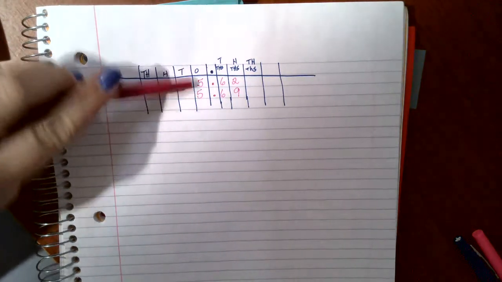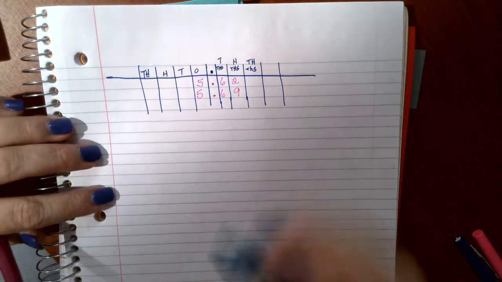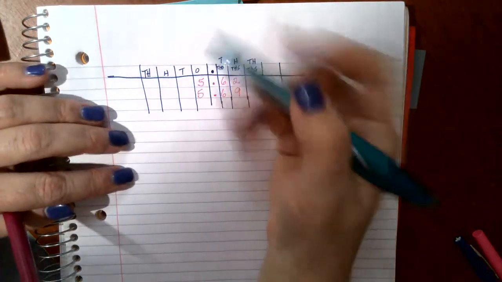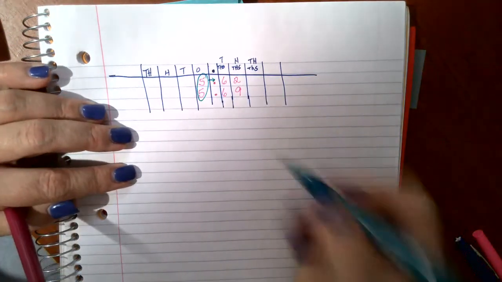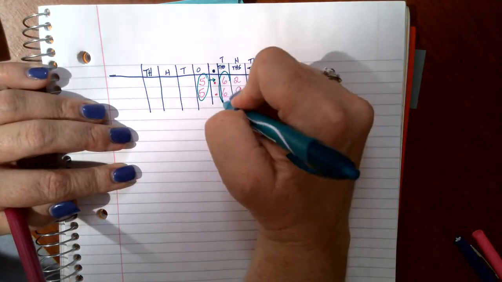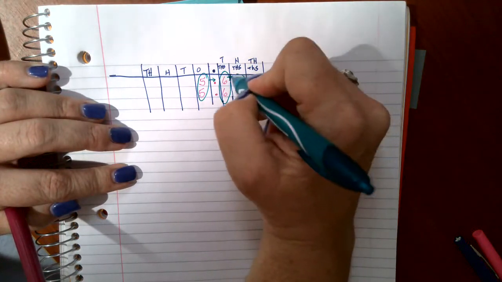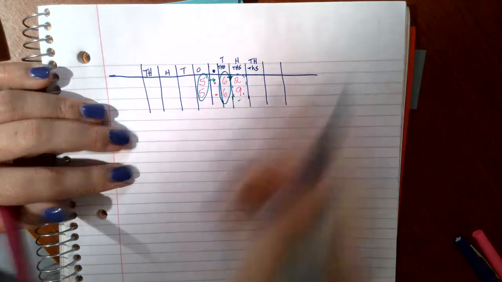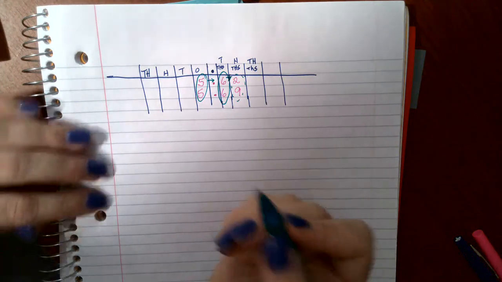We look first at our ones because that is our largest place value. If those are the same, then we move to the right and we say, oh, 6 tenths, that's the same. Now we look here. 9 is greater than 2.